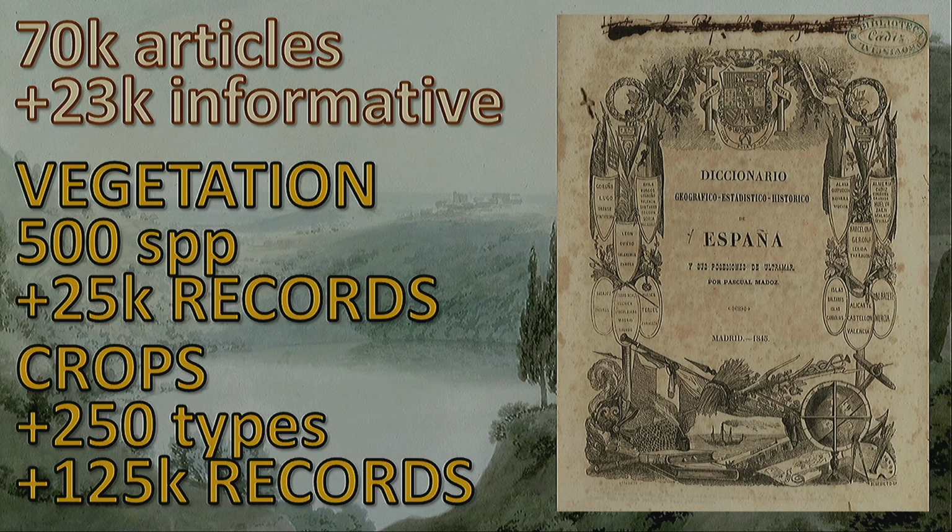Here I focus on vegetation and crops. We have also information on wild animals, and Paco will be showing the information on fish later. But regarding vegetation, we have information on something like 500 wild species. Some of them are difficult to relate to actual taxonomic species, but for most of them we have the information.